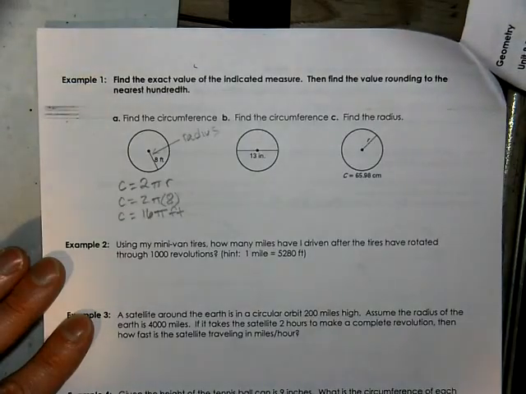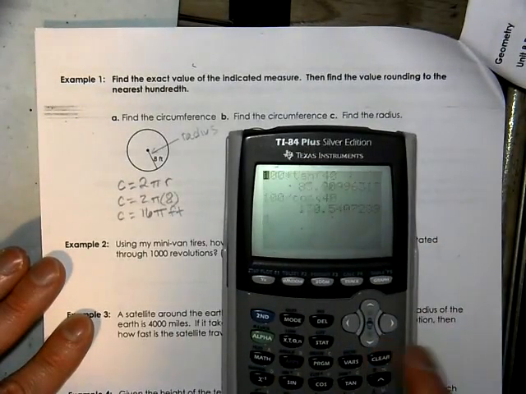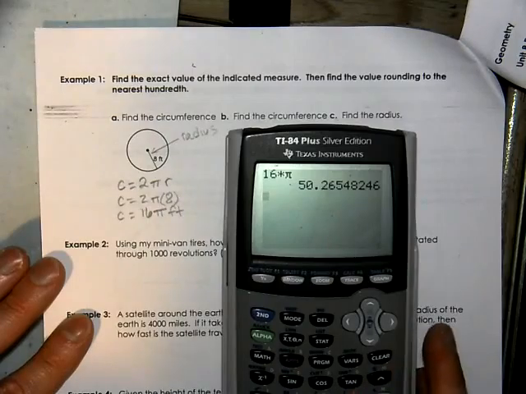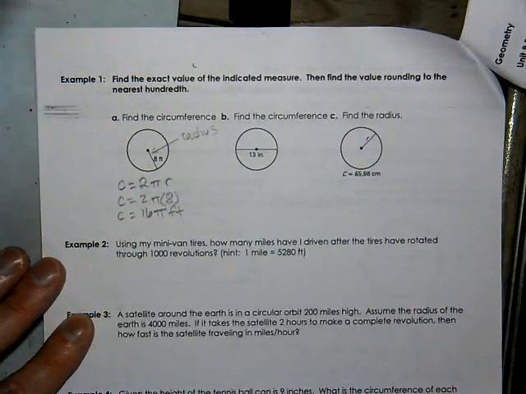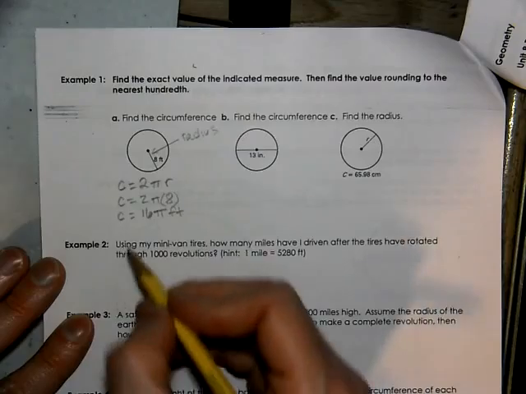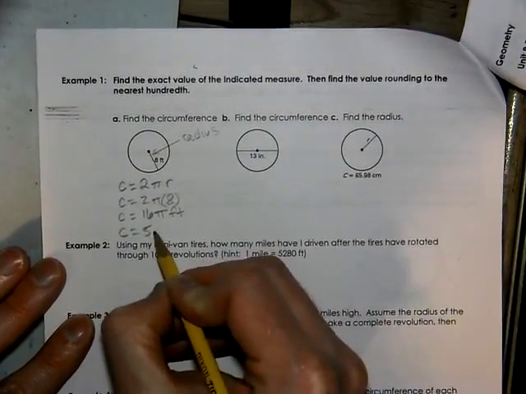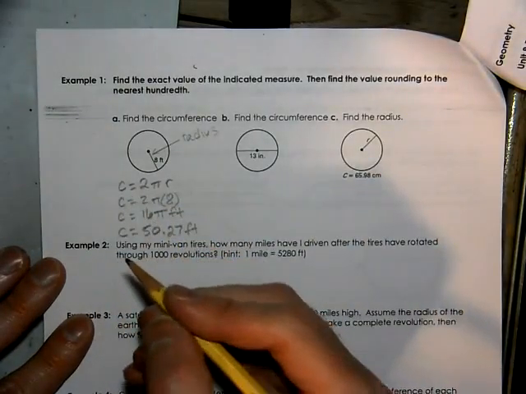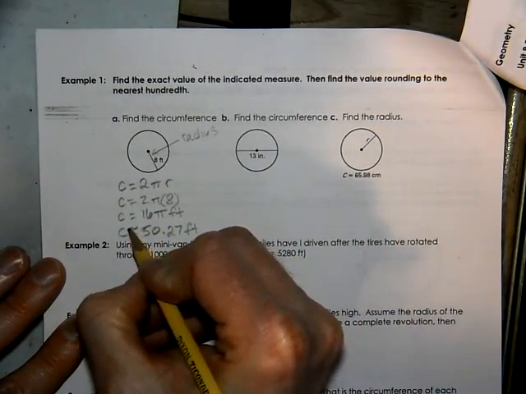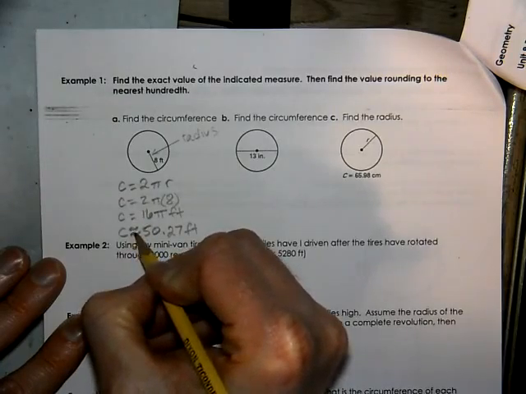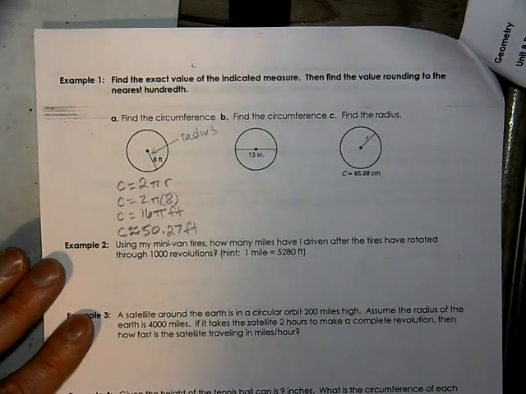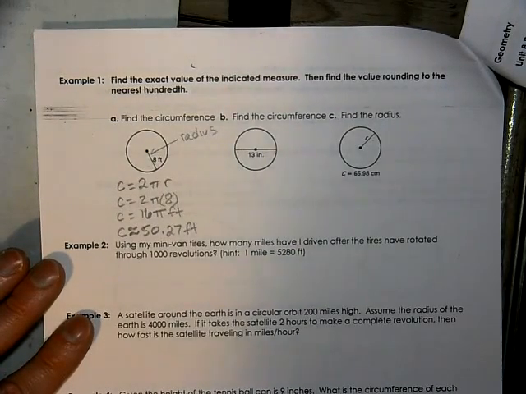We can then use our calculator and say 16 times pi, and that comes out to be 50.27. That's the approximate value. If you would want to use an approximate sign here, you could emphasize that. Notice we don't use 3.14, because if we're going to use a calculator anyway, we might as well use the pi button.